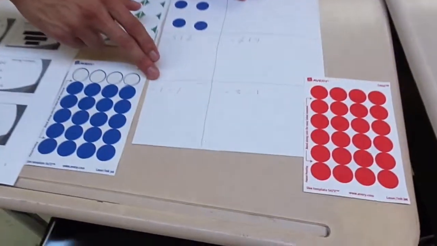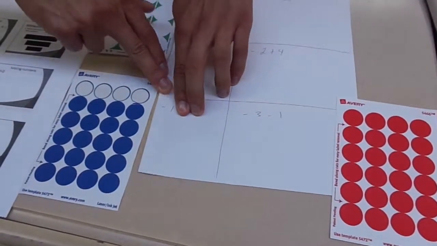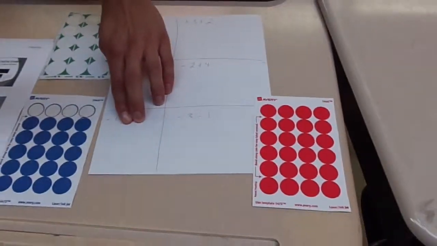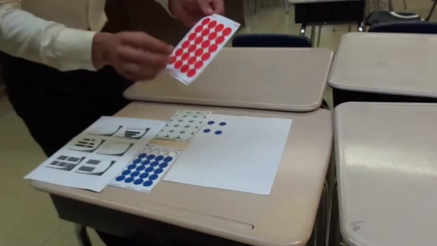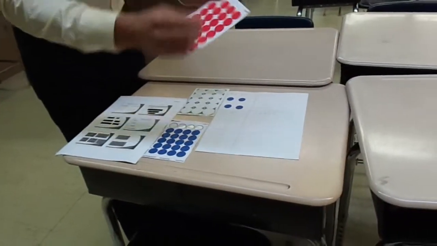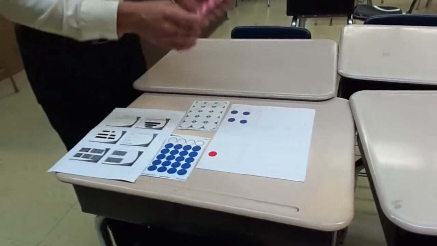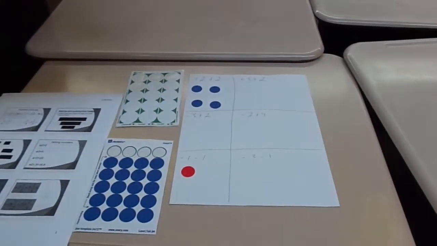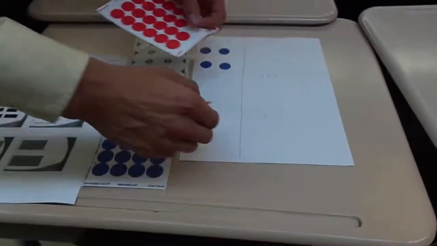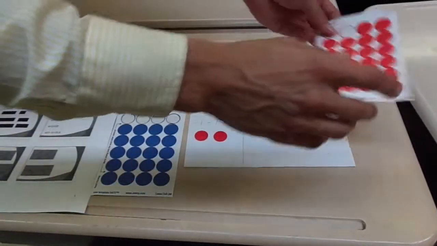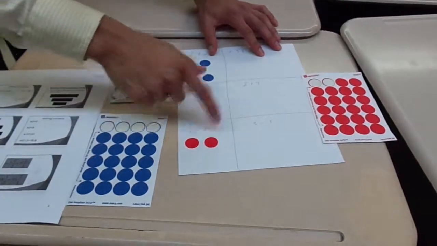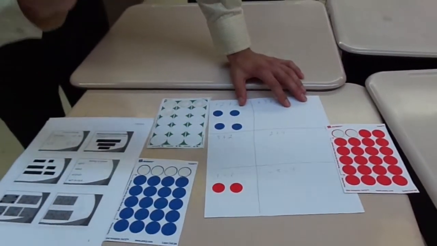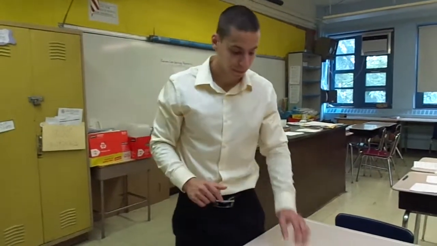So I would ask John, how many negative ones are there? And he would hopefully tell me there is 1 negative one. So I would ask John to put a red marker here. Then I would ask John, how many other negative ones are there? He would tell me there is another negative one. He would put the sticker there. And I would ask him, how many negative ones are on the page? There are 2 negative ones. The complete answer would be -2.